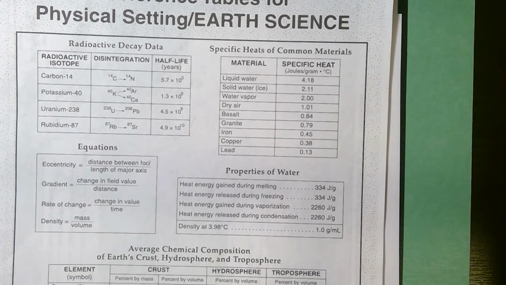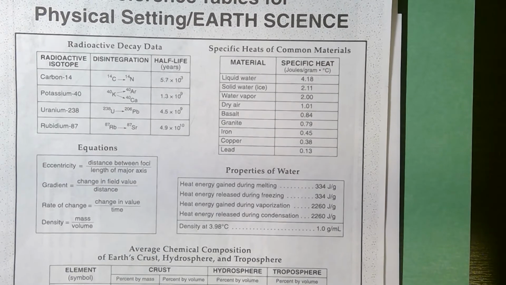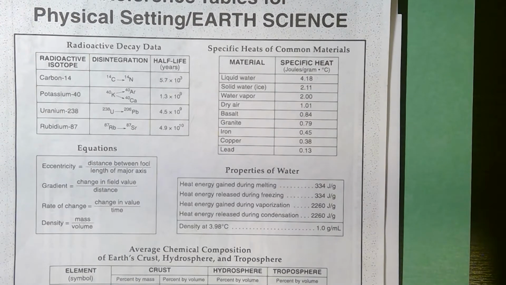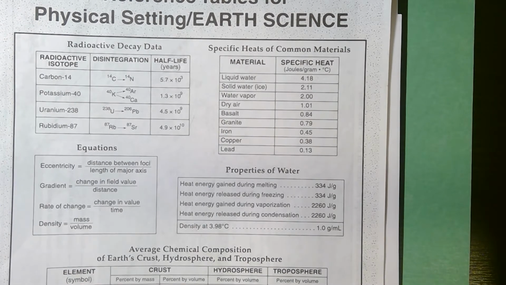Melting, freezing, vaporization, and condensation are all phase changes, so the number of joules that's required, the amount of energy in grams is listed. Some phase changes gain energy, other ones release that energy back to the environment, but any change in energy that occurs during a phase change is referred to as the latent heat.